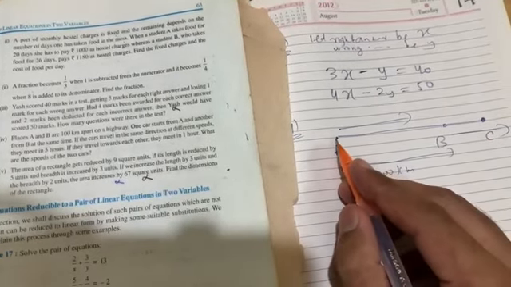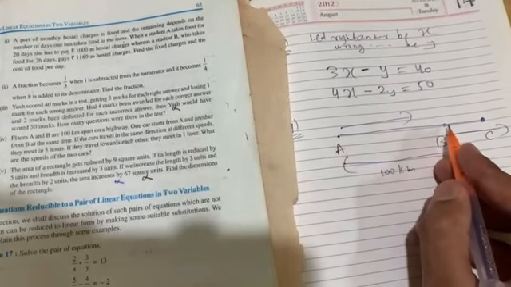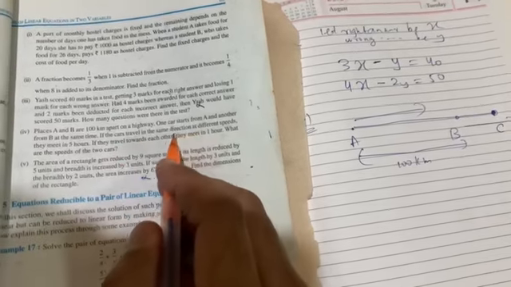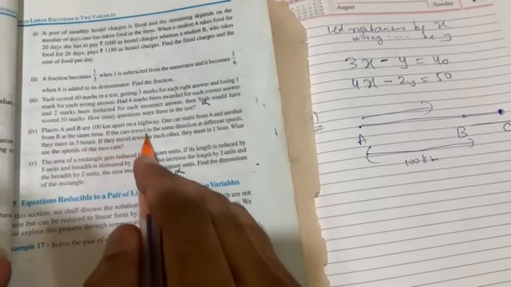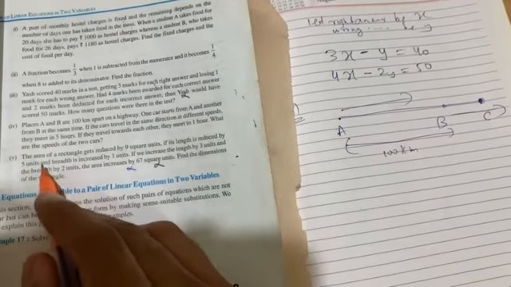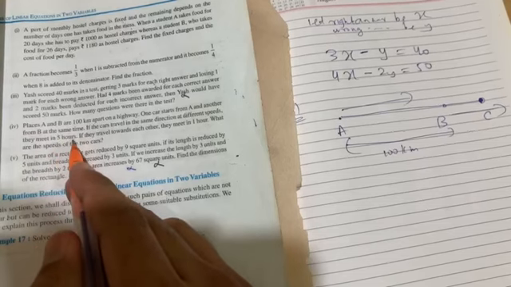One car starts from A and one car starts from B. If they're moving in the same direction, where will they meet? They will meet somewhere here. It means this car will be going a little slow and this car will be going fast. If the cars travel in the same direction at different speeds, obviously they will have different speeds, otherwise they will not meet. They will meet in 5 hours.